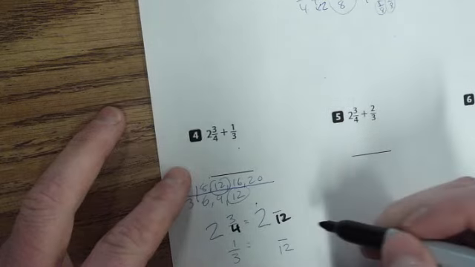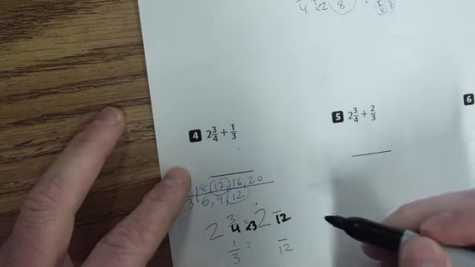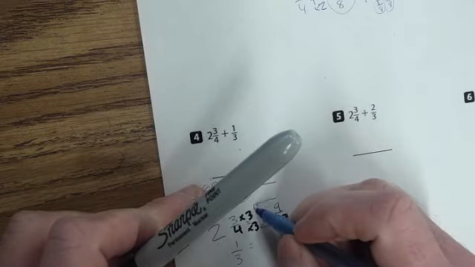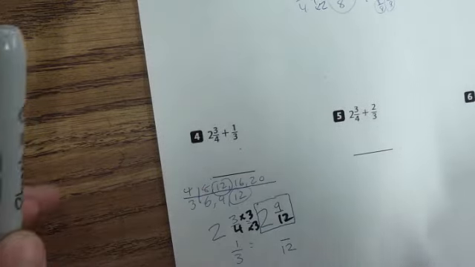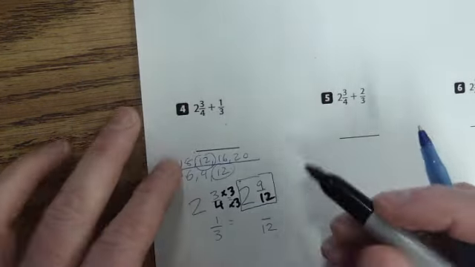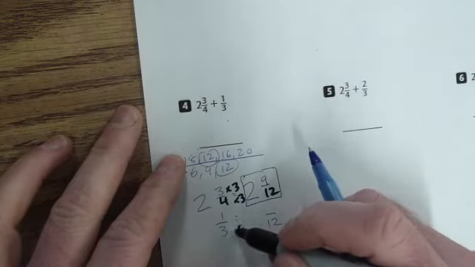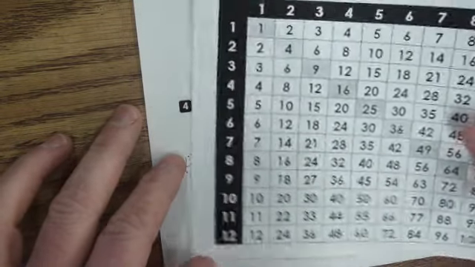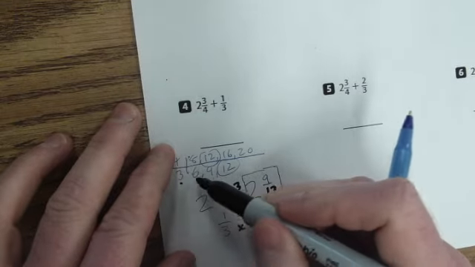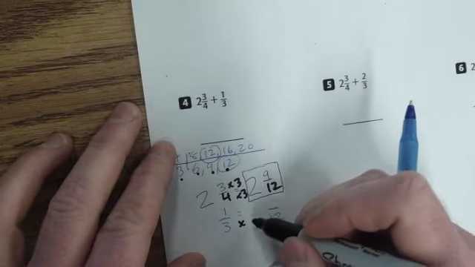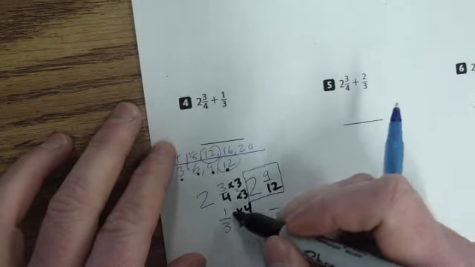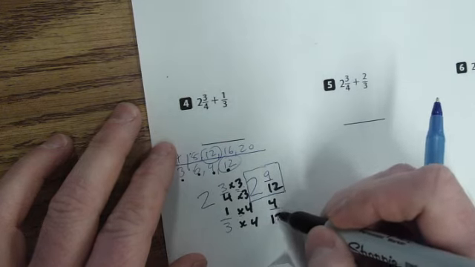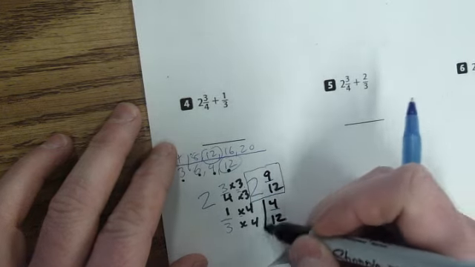4 times what makes 12? Well, 4 times 3 is 12, so I have to multiply the top by 3. And 3 times 3 is 9. So 2 3/4 is equivalent to 2 9/12. 1/3 equals how many 12ths? Well, 3 times what is 12? I could just go over here. 1, 2, 3, 4. 3 times 4 is 12. So I have to multiply the top by 4. And 1 times 4 is 4. So 1/3 is equivalent to 4/12.